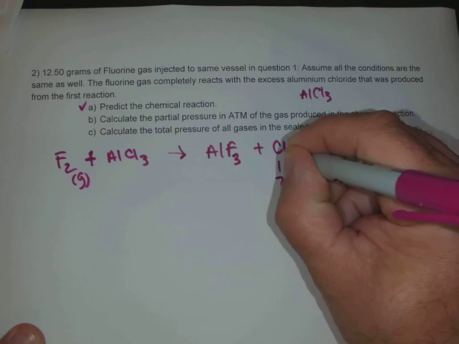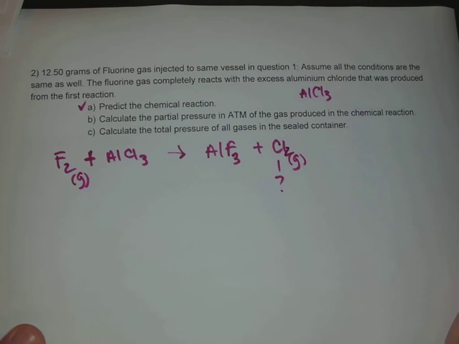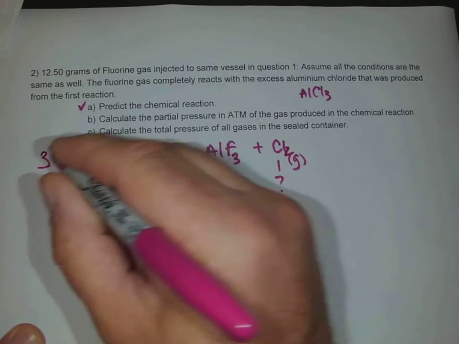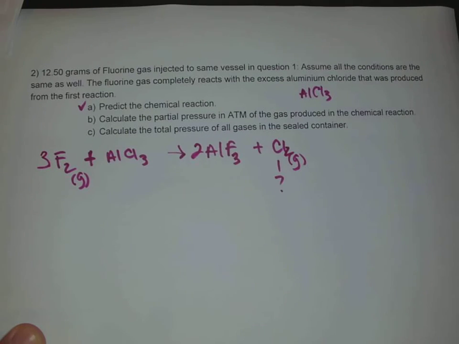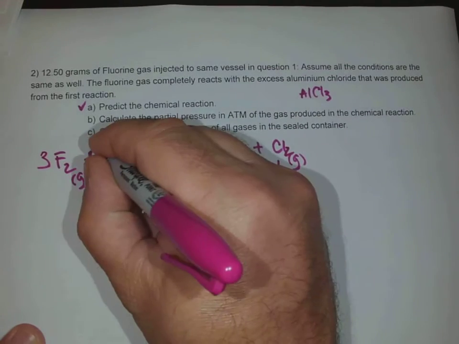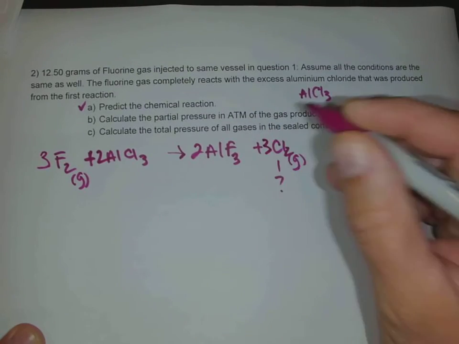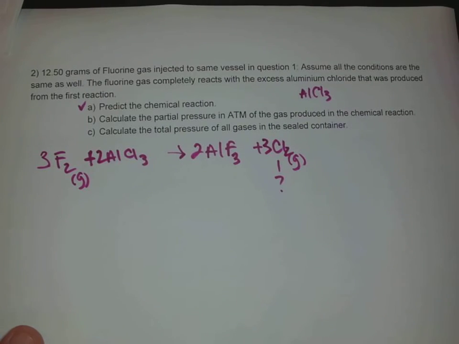Chlorine, though, is a diatomic gas like fluorine. So now we have to balance the equation. Come up with a factor of 6. So I'll put a 3 here and a 2 there. That balances the fluorines. And a 2 here and a 3 here, and my chlorines are balanced as well.